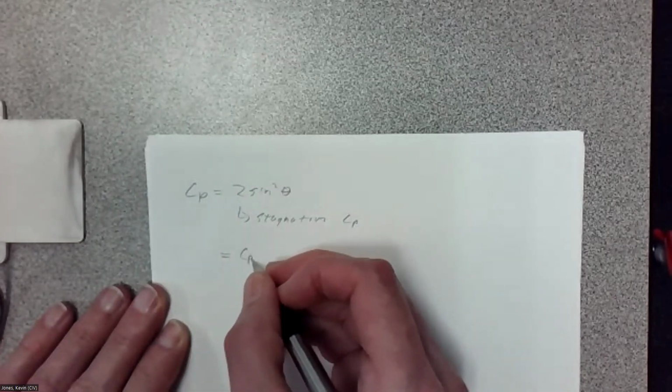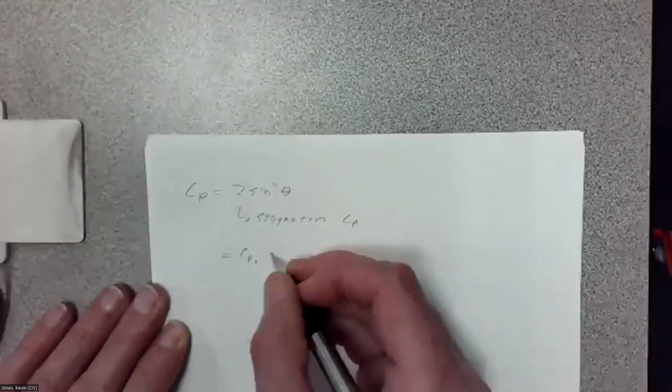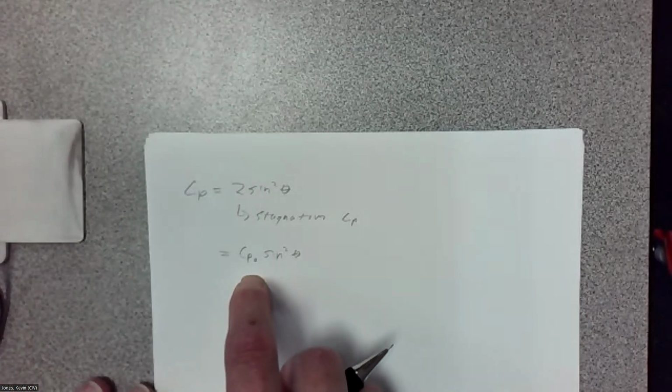Let's call it Cp naught for stagnation, times sine squared theta. And now let's try to figure out a better way to come up with what that Cp naught is.